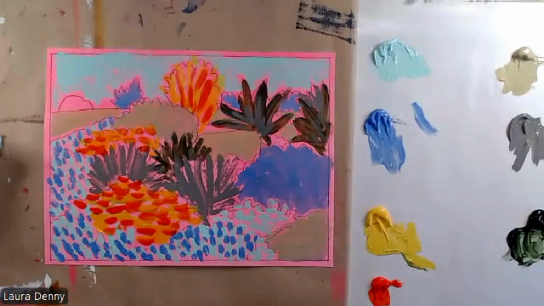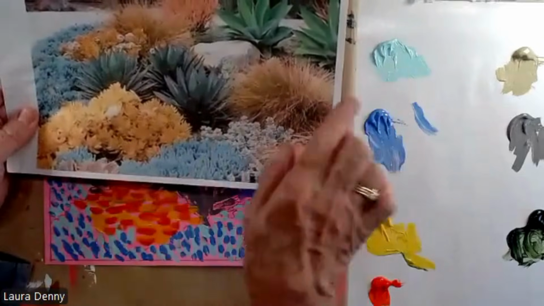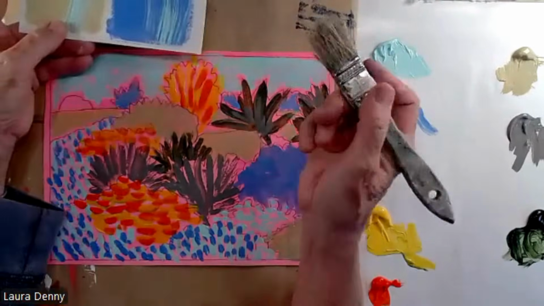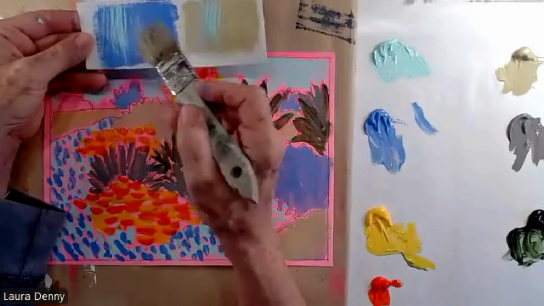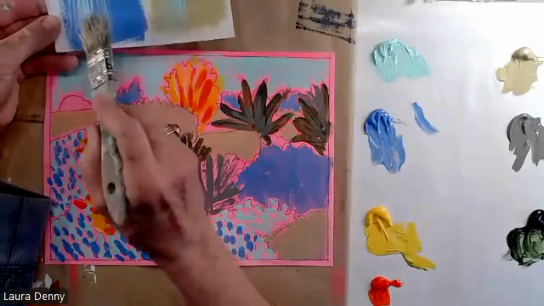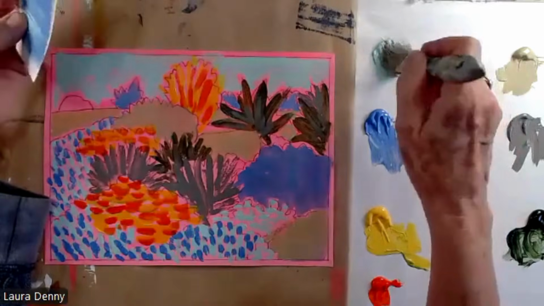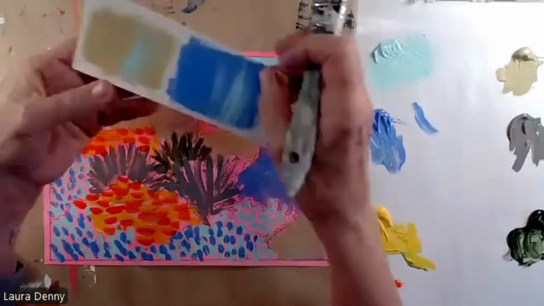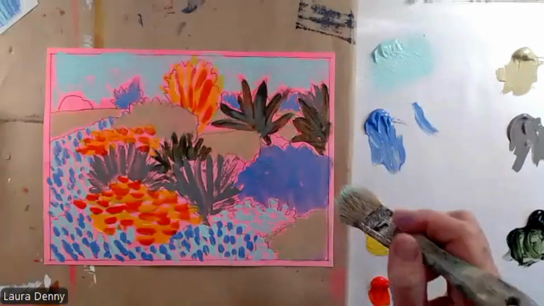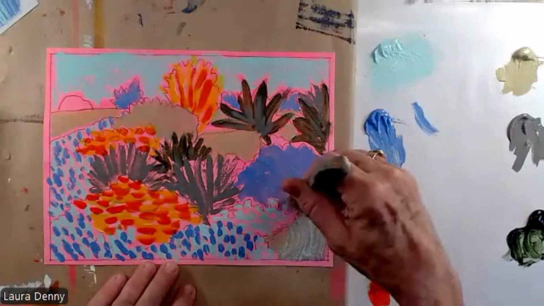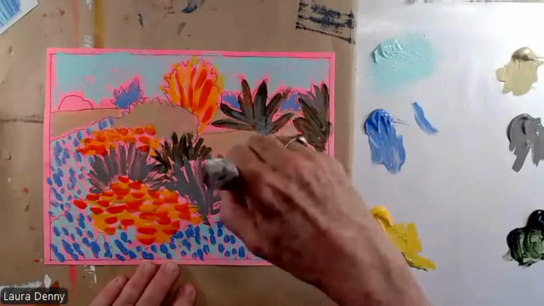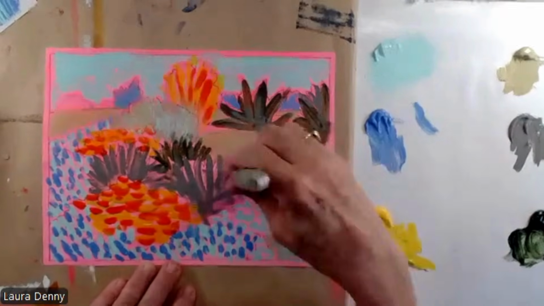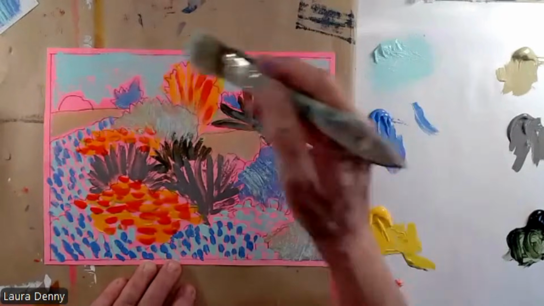Okay, and now I want to come in and get these grasses here. For that, I'm going to use a ratty old house brush and brush over the blue and the Savanna areas with the light phthalo green. This requires a dry brush, and you might want to practice off to the side. Make sure you don't have too much paint on your brush. And then I'm just going to whisk this across to suggest that grass.